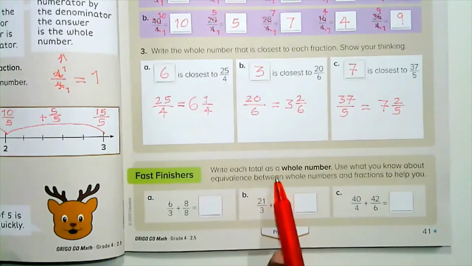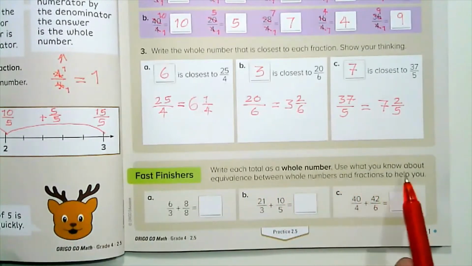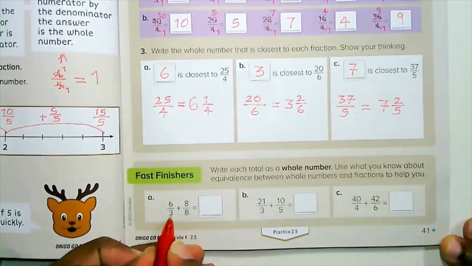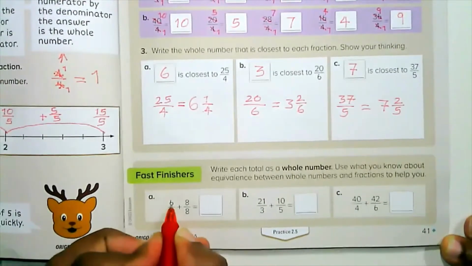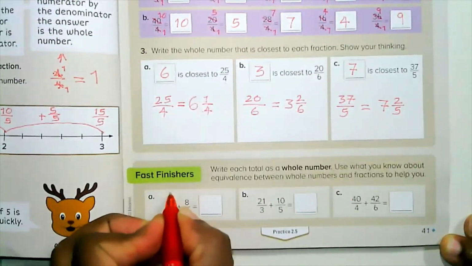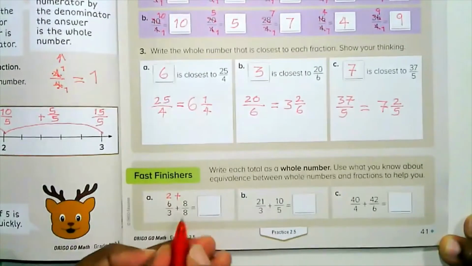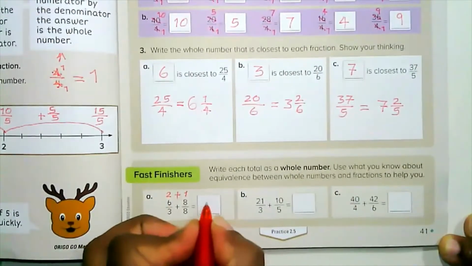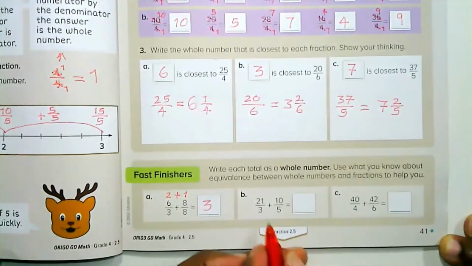Write each total as a whole number. Use what you know about equivalence between whole numbers and fractions to help you. So we know how many 3 in 3? 1. How many 3 in 6? That is 2. So this is 2 whole number plus 8 over 8 is 1, whole number. So that would be 3.